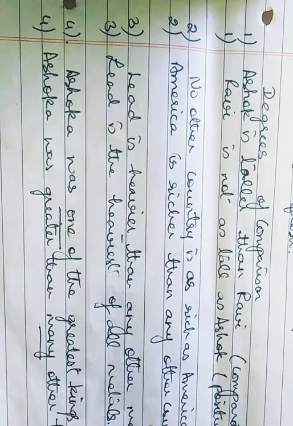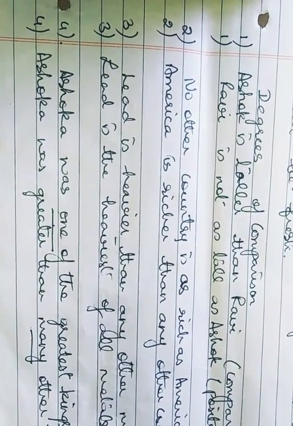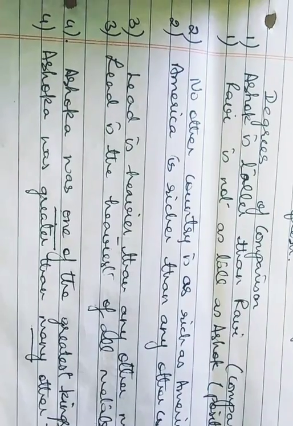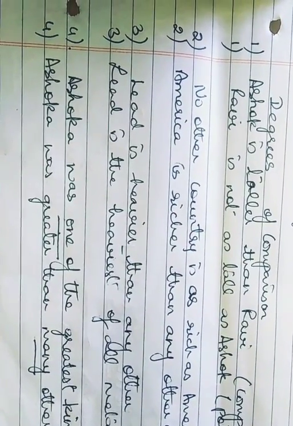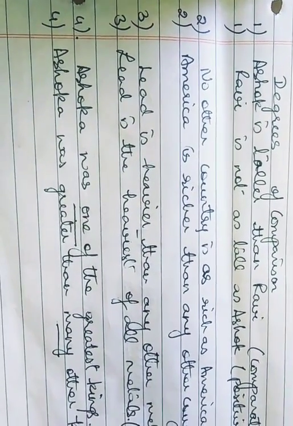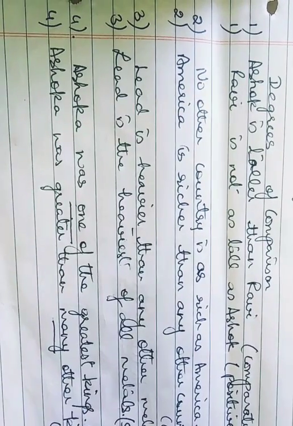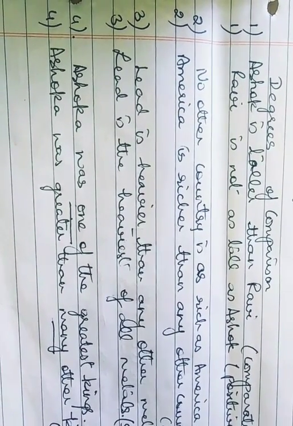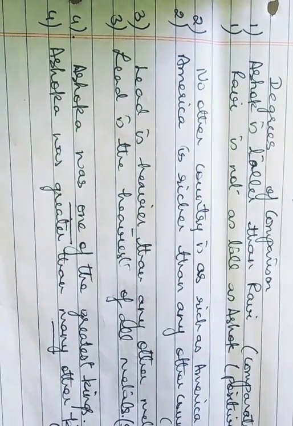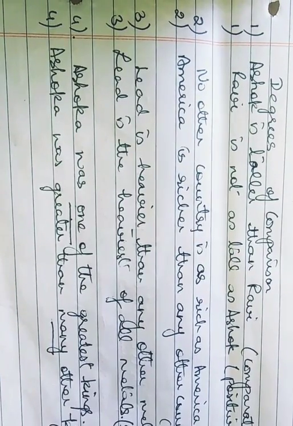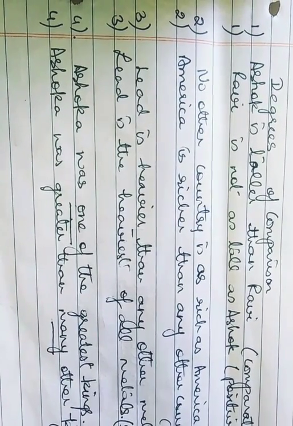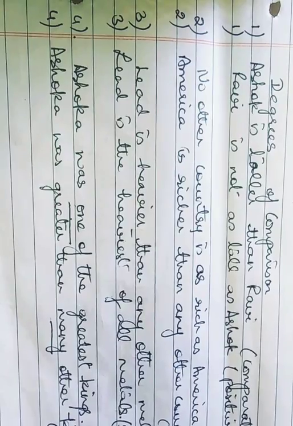So this is how the interchange of sentences is done. And this is extremely important for class 9 students to know the correct way of interchange of sentences. I hope my students have understood well. We'll come with some more examples in the next class.